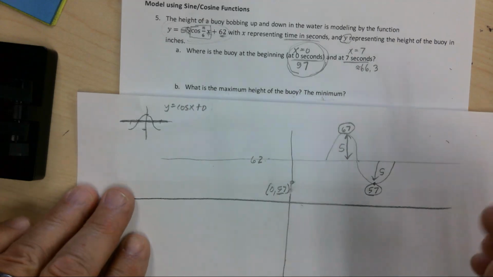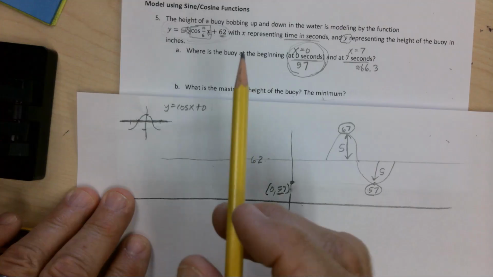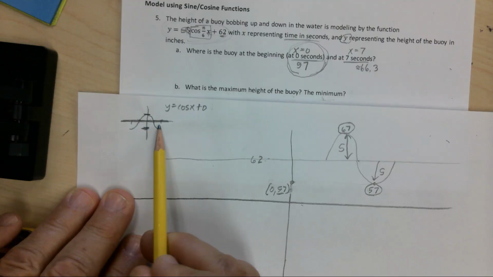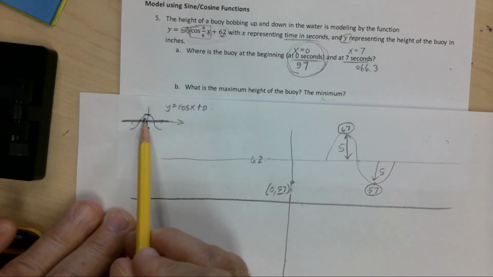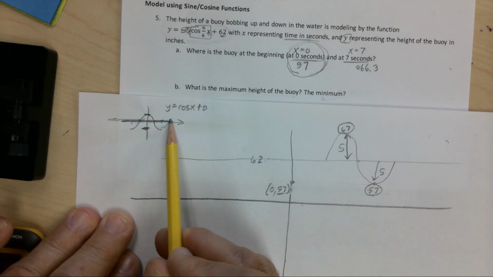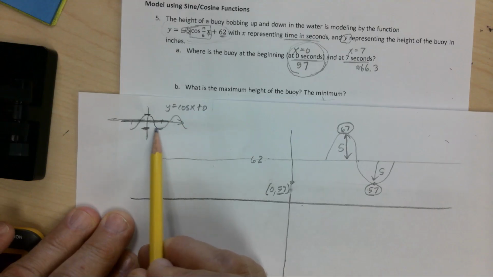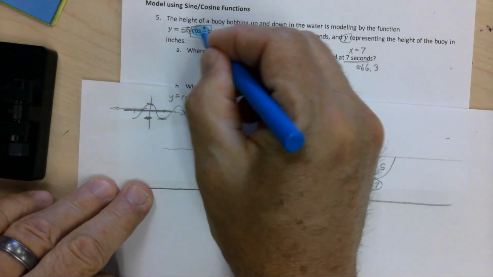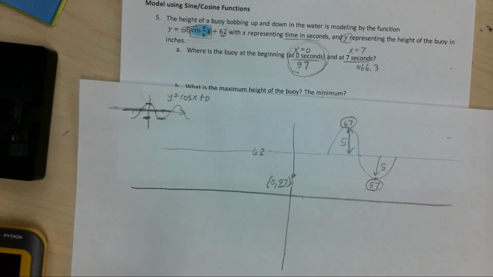A different way to think of this is the maximum height for cosine, no matter how far out you go this way or how far out you go that way, is going to always be 1. The minimum is going to be -1. So this stuff right in here, your basic knowledge of cosine, kind of helps you.